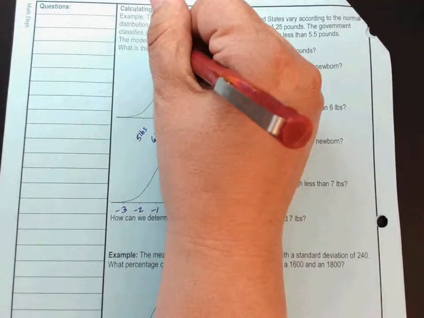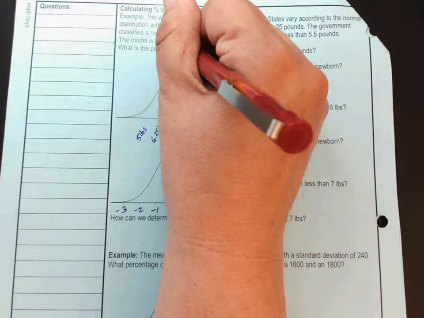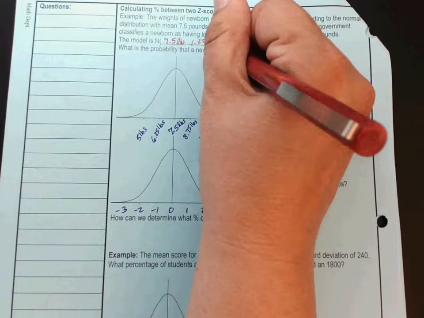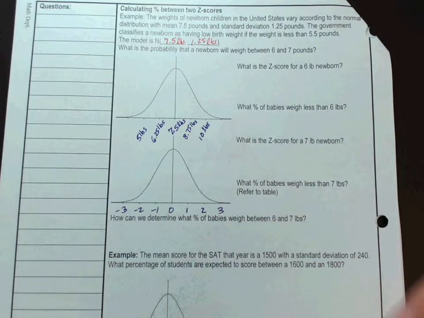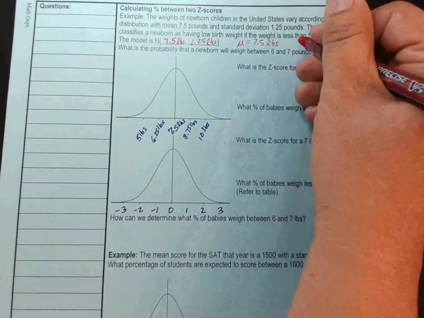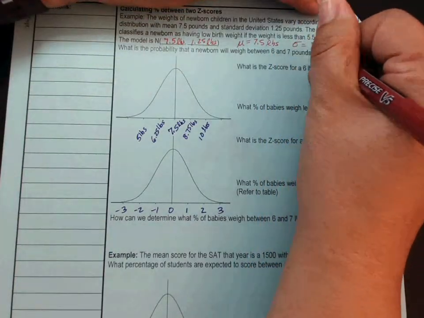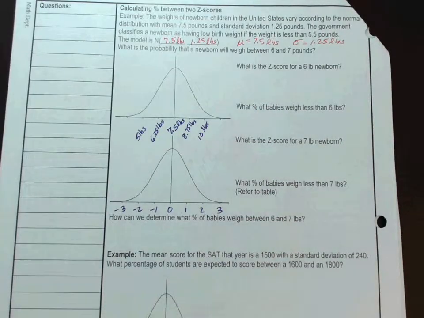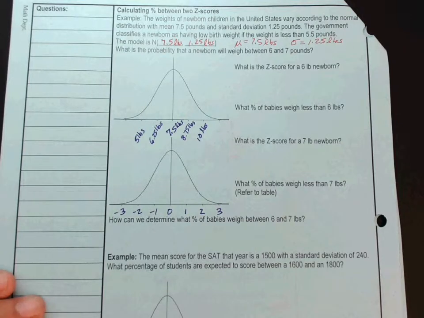So the way we write this model is you write 7.5 pounds as the average. So you might see this notation occasionally. You usually don't. The way you tend to see it is they would just write the mean with a symbol and then the standard deviation with a symbol. So the question is, what is the probability that a newborn will weigh between 6 and 7 pounds?